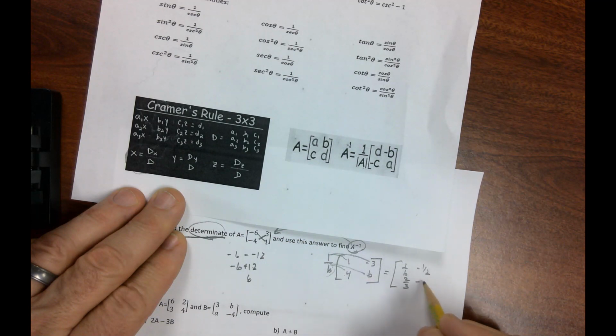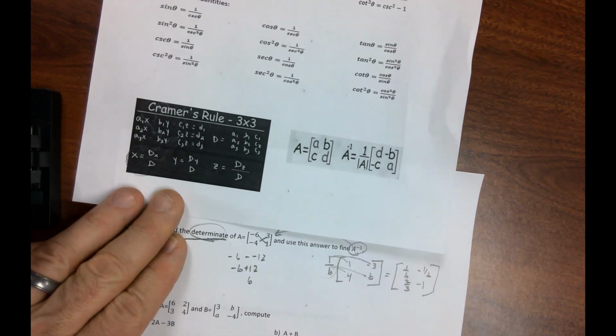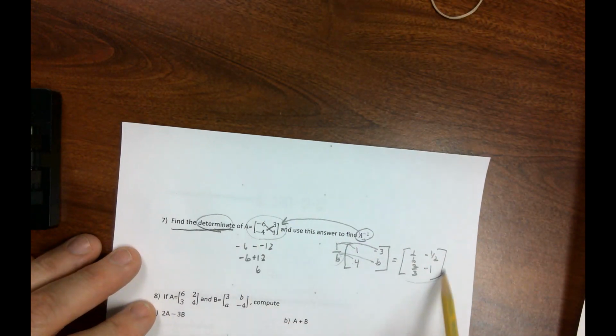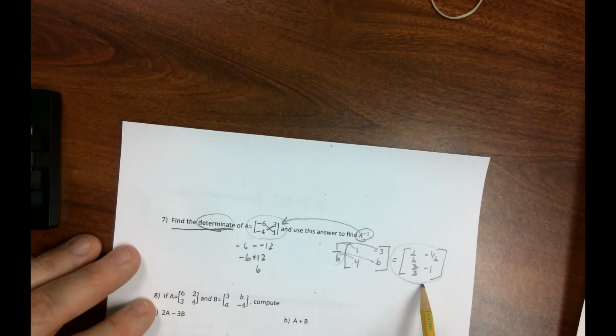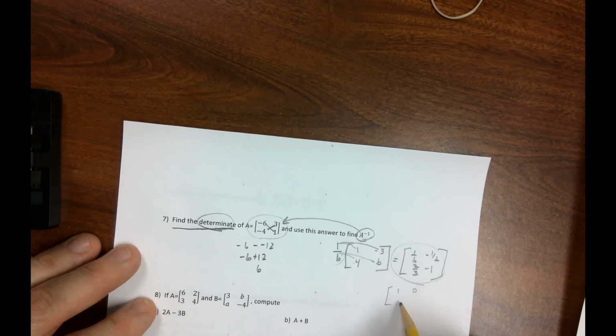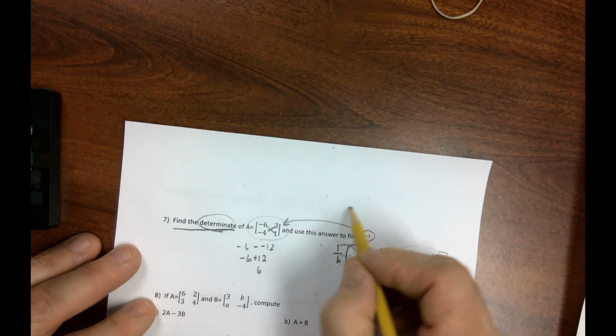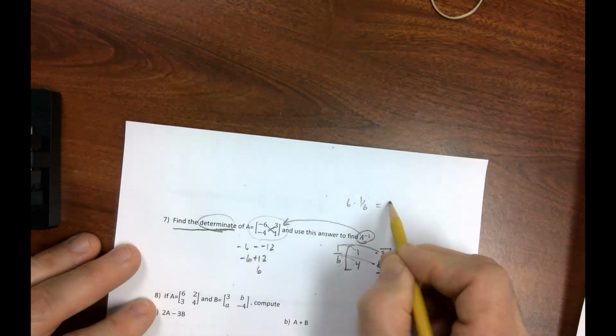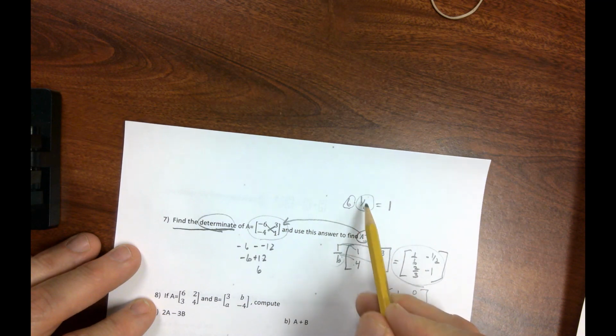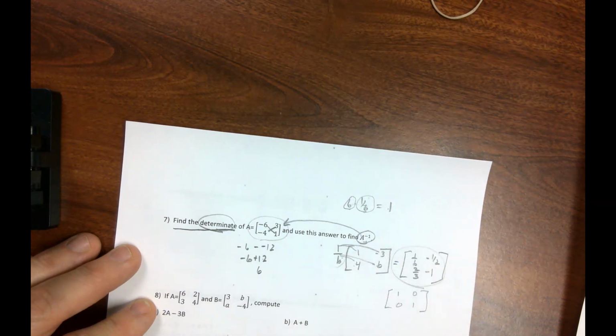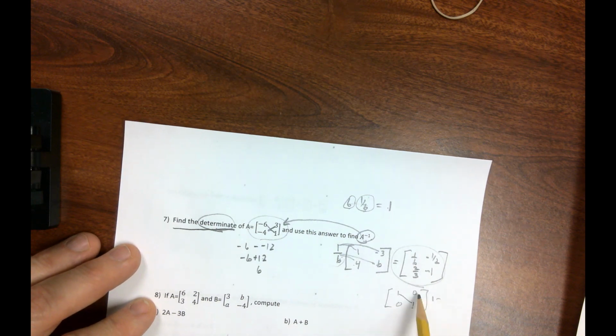1/6 times -6 is -1. Now what's significant about this, just in case it's asked of you down the road, if I multiplied this by this, I would end up getting the matrix 1, 0, 0, 1, just like 6 times 1/6 equals 1. Anything times its inverse, reciprocal in this instance, is 1. This matrix times this matrix would give me this, which if I calculated would be 1 minus 0, which is 1. I throw that in for free, but I don't think you're going to be required to know that, but you never know.